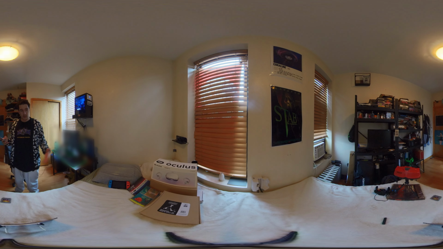Today I am discussing things about virtual reality that I have noticed when looking at the difference between the Virtual Boy and the Oculus Quest 2. Over here we have the Virtual Boy, which was released in 1995 and was discontinued a year later in 1996, whereas the Oculus Quest 2 was released in 2020, basically 25 years later.